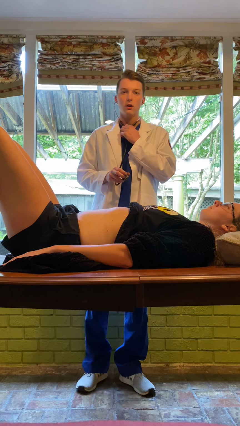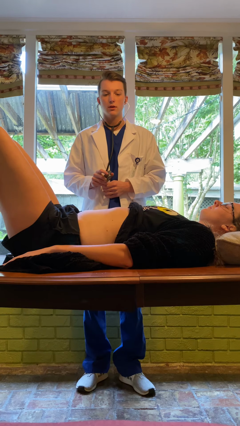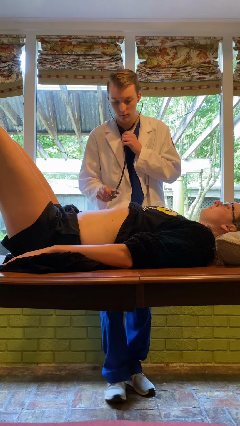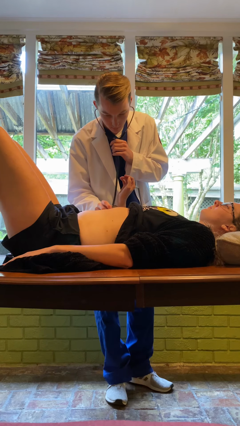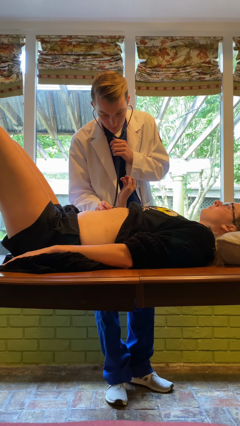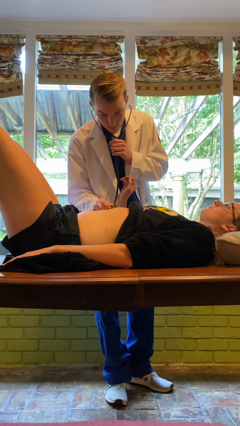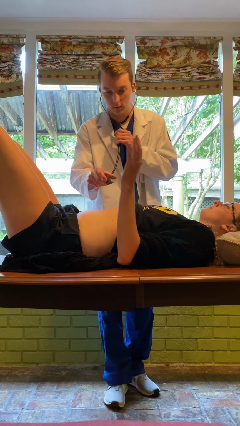And then for the renal artery, I'm going to use the patient's elbows as a guide to find them. Do the other side.